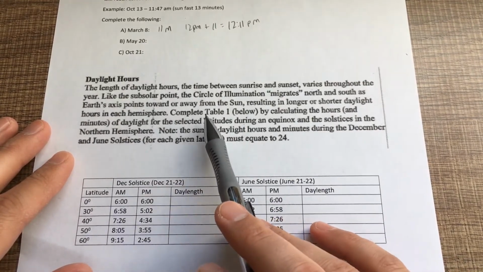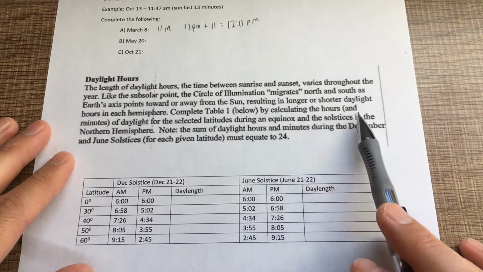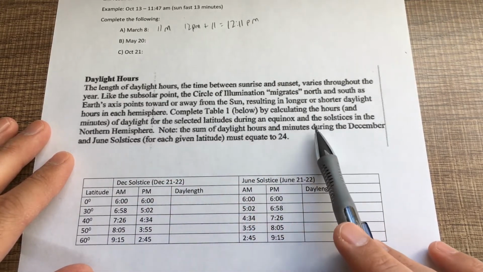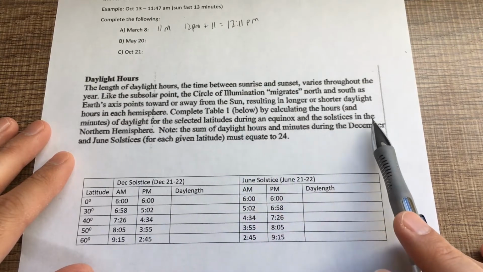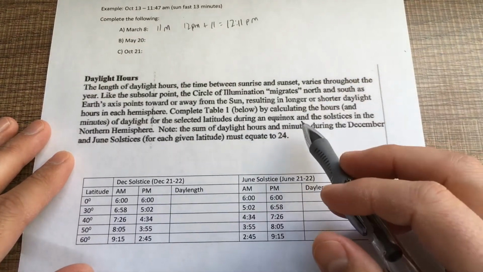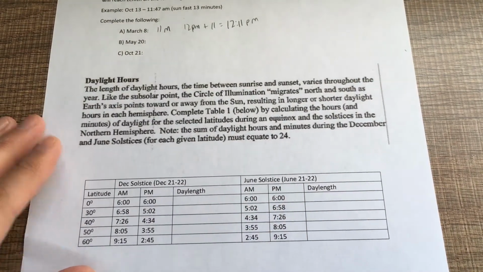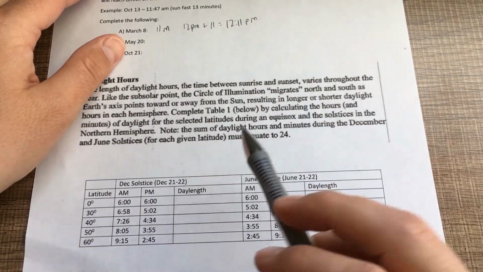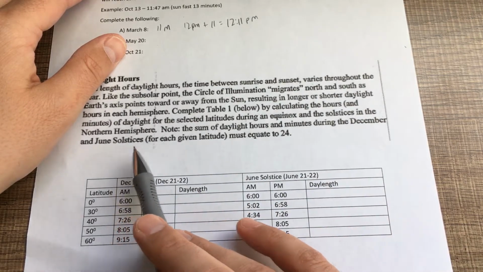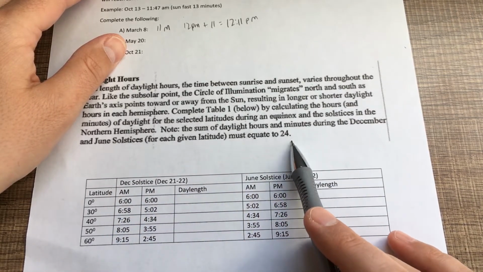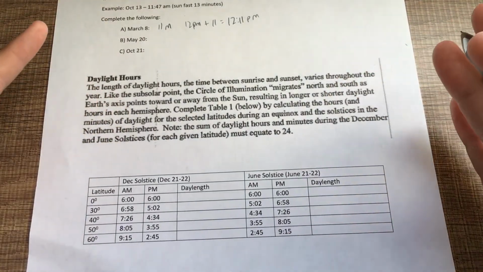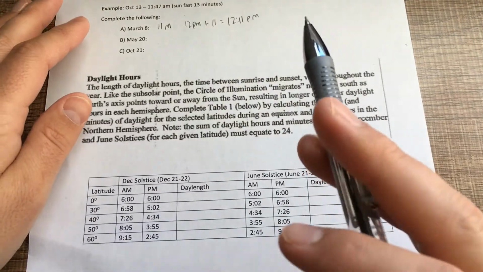And what we're going to do here is calculate the hours and minutes of daylight for selected latitudes during an equinox, and actually I should erase this, during solstices in the northern hemisphere. So that's what we have to take into consideration. This is all northern hemisphere. The sum of the daylight hours and the minutes during the December and June solstice for each latitude must equal 24 hours.